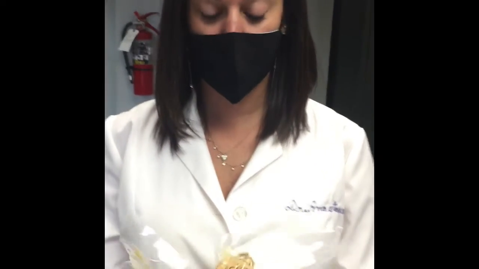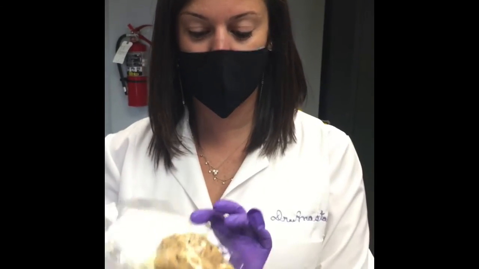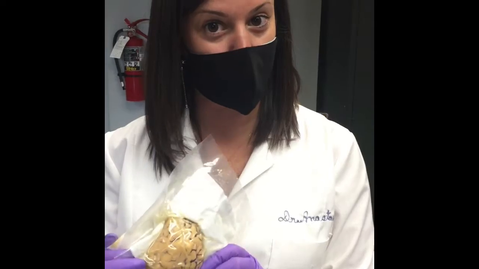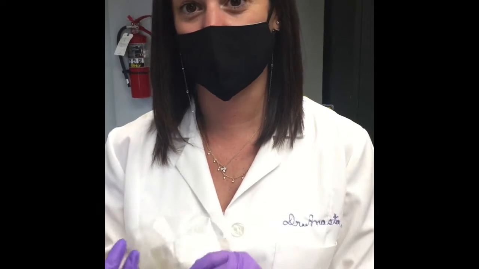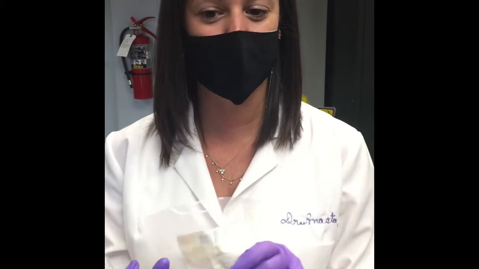Okay, so we are going to dissect a sheep brain, clearly much smaller than our brains, but the anatomy, the structures that we see in these brains are essentially the same as the structures that we would see in our own brains, just on a much smaller scale.